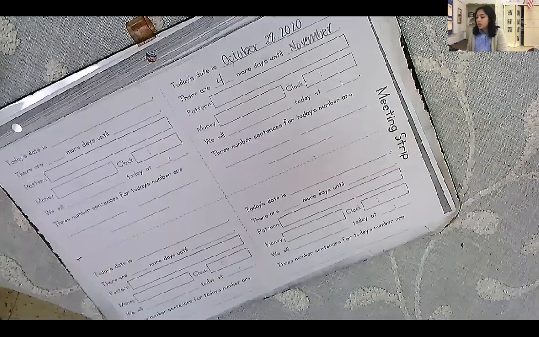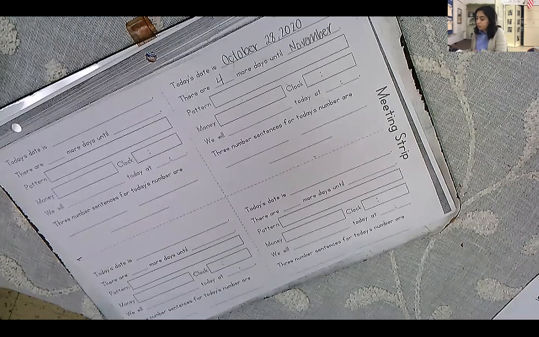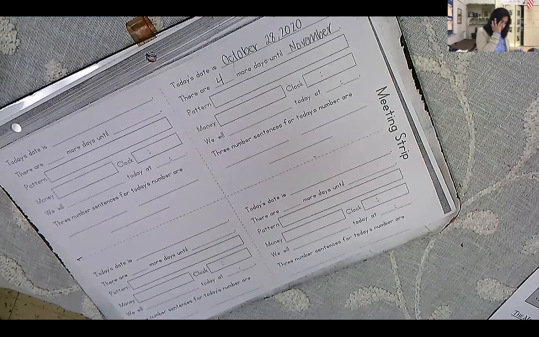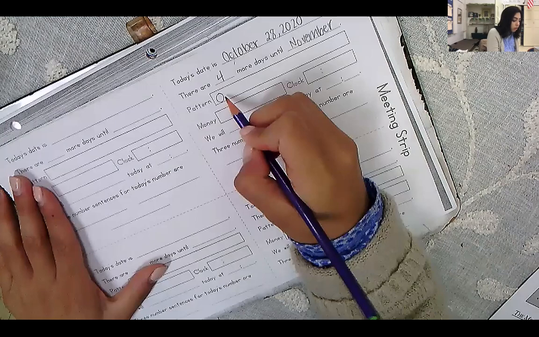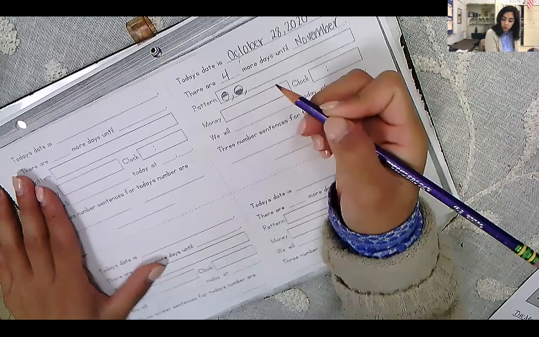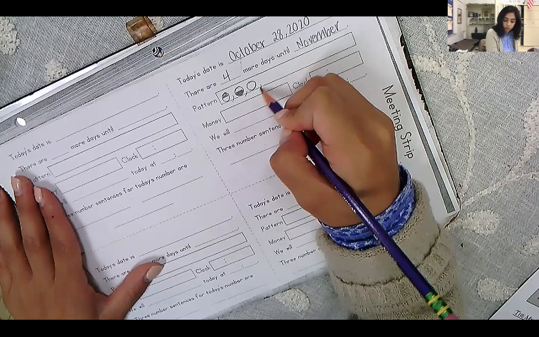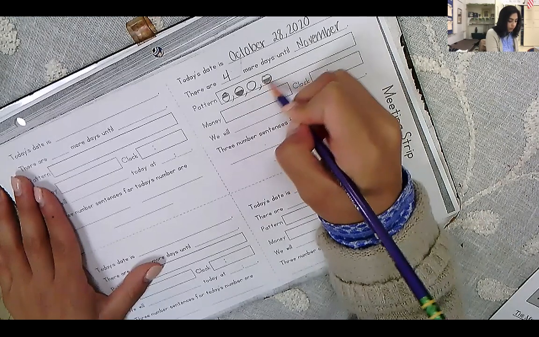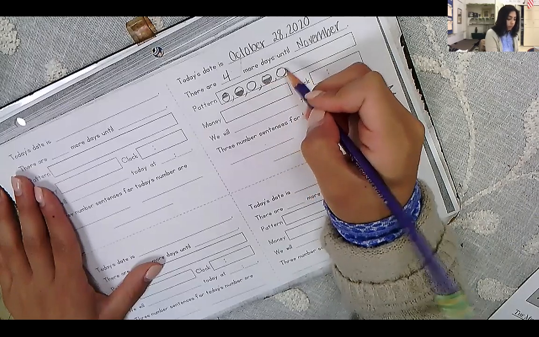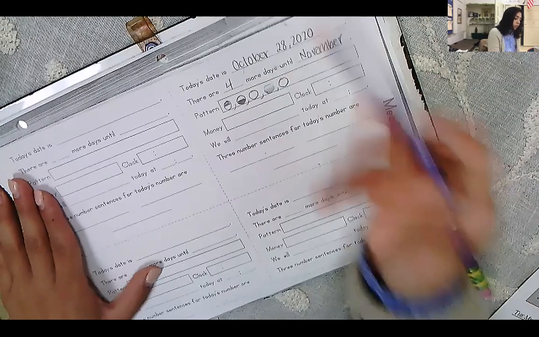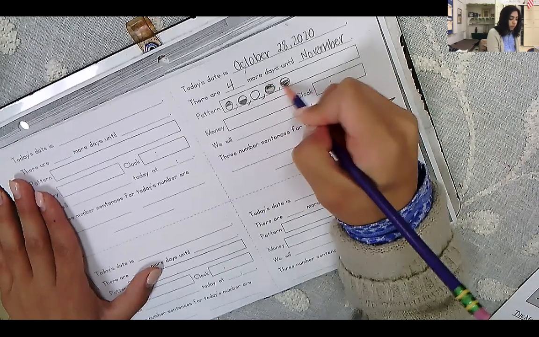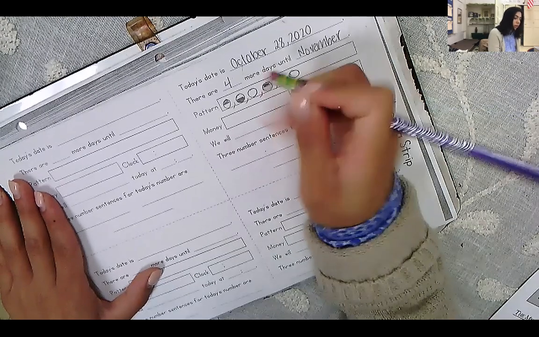And the pattern for today, for you. Circle. So this should be this way.